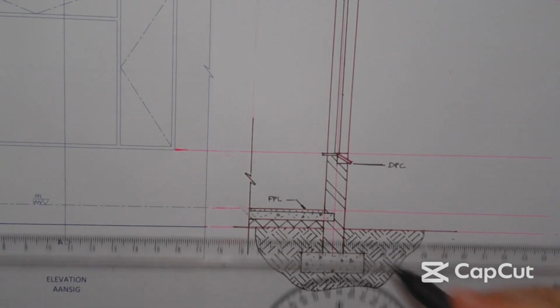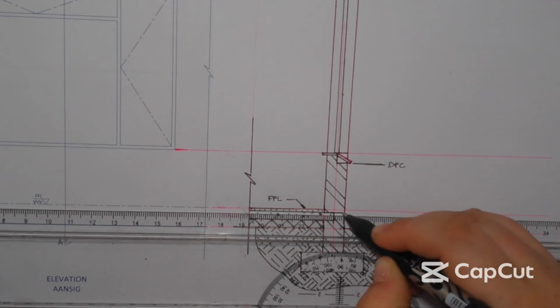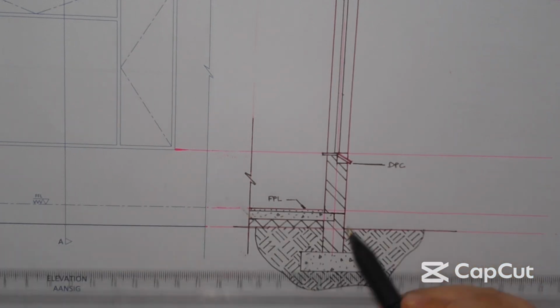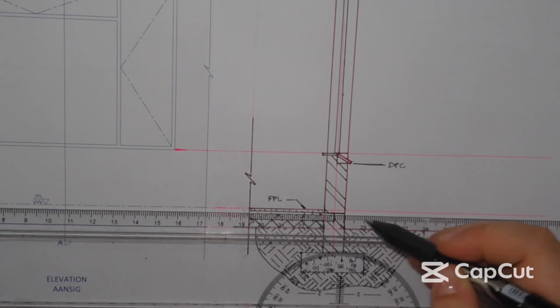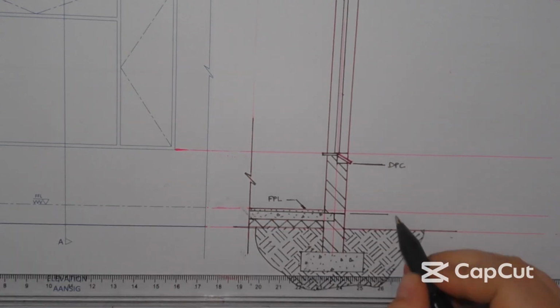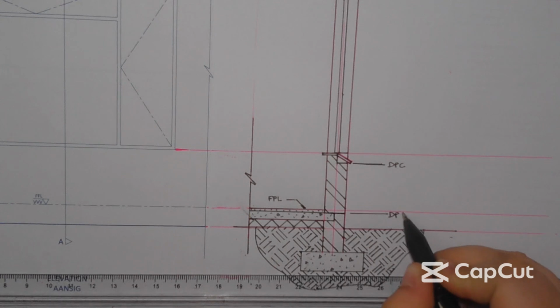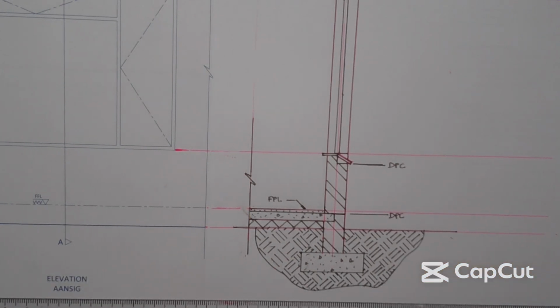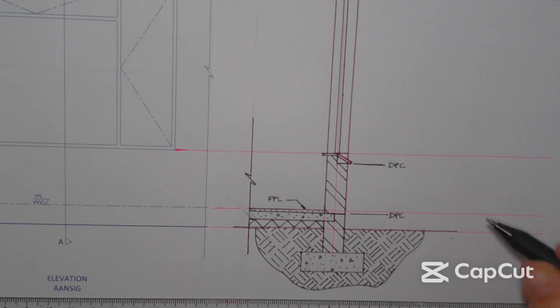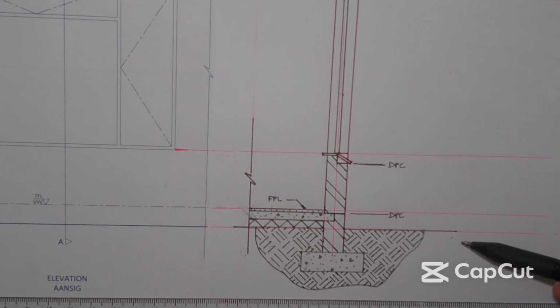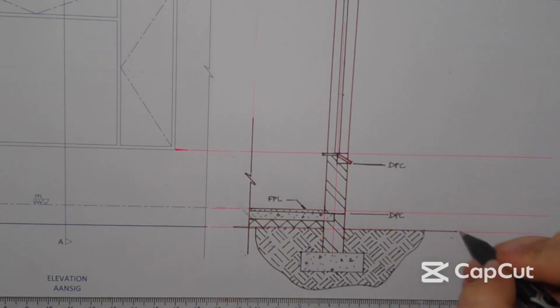We have another DPC that you'll find over here. Just need to label that as well, DPC. What will this piece be? So, NGL.